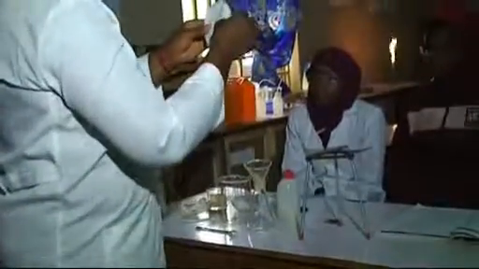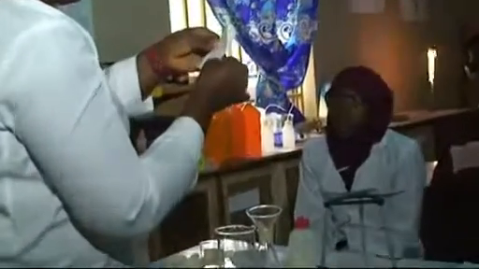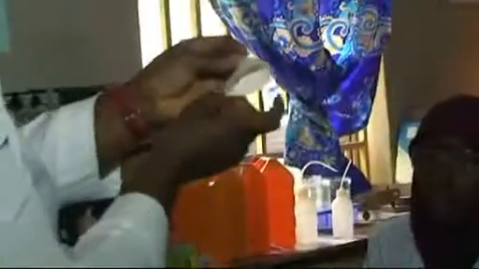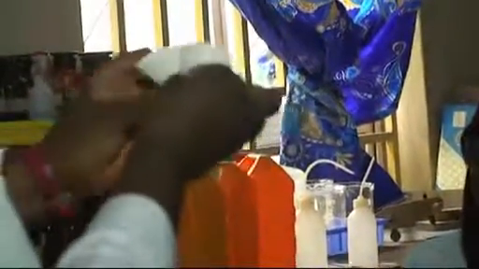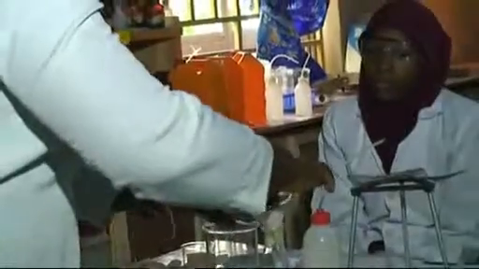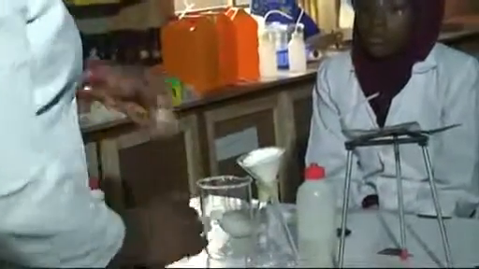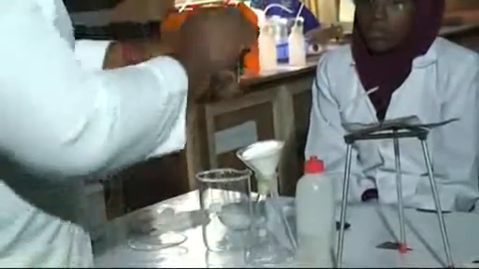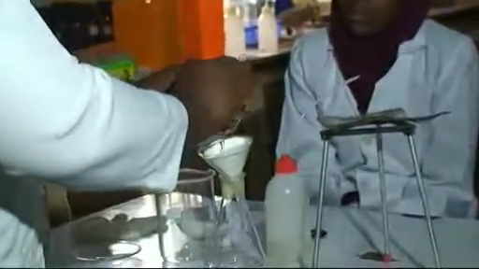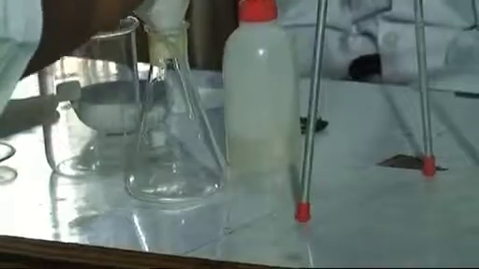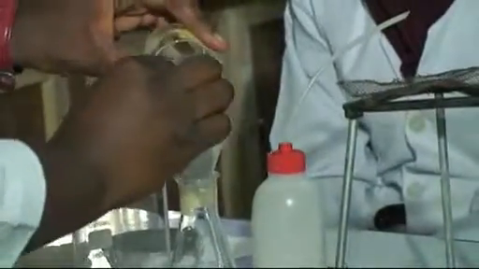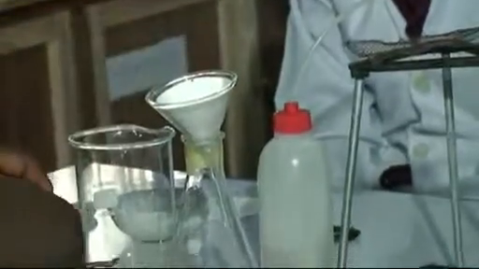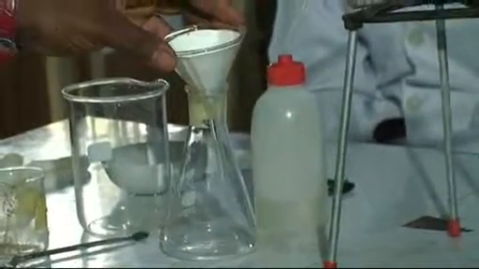Now with your filter paper, fold it in two. The first one, fold it again. Now open it, three to one side and one on its own to form a cone like this. Now place it into the funnel. You can now pour in your mixture and the water into the funnel. Now you allow it to filter.